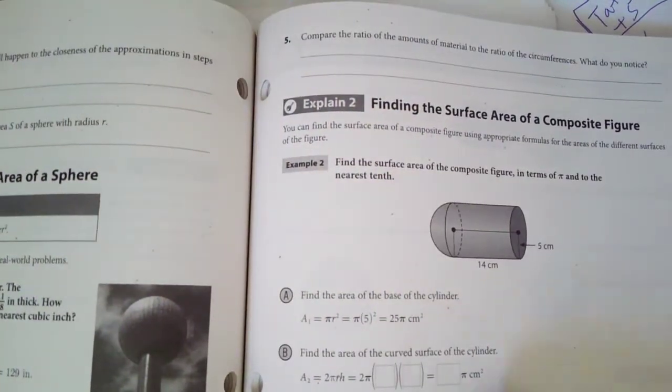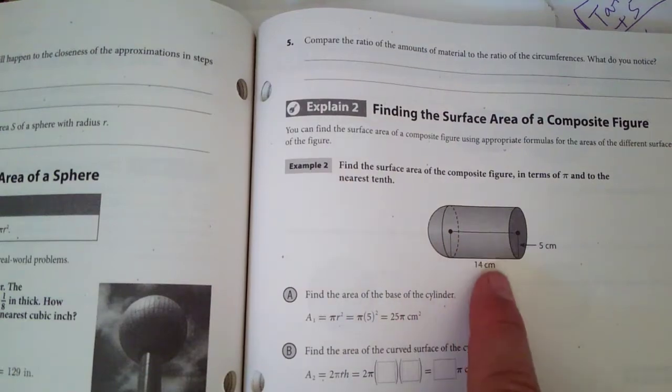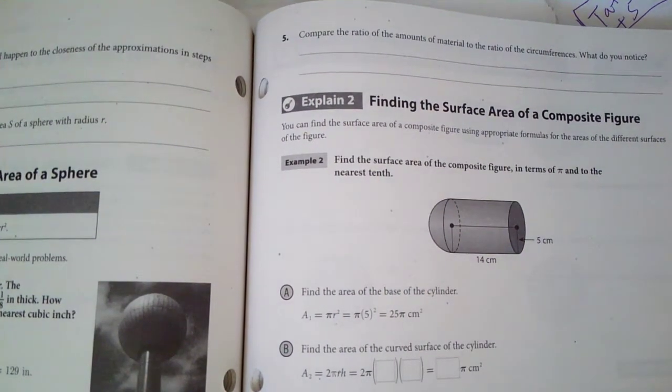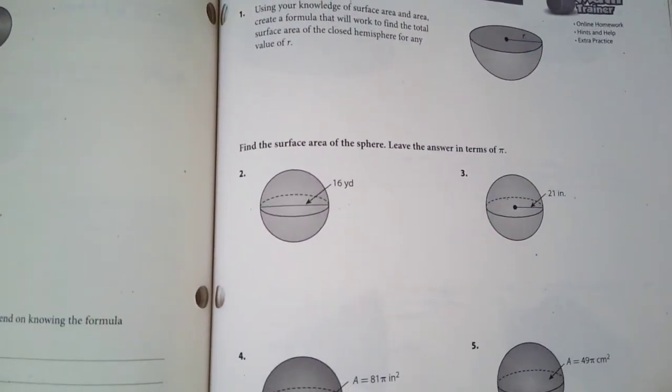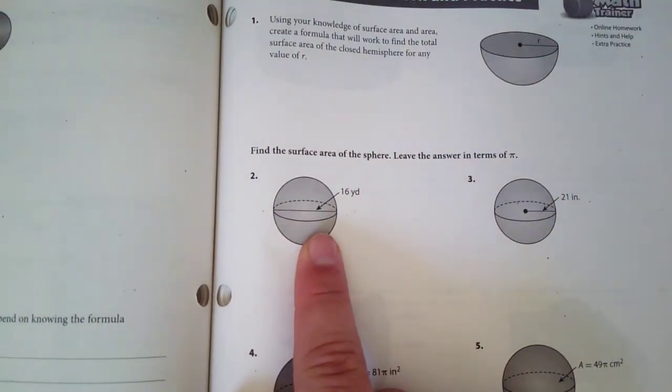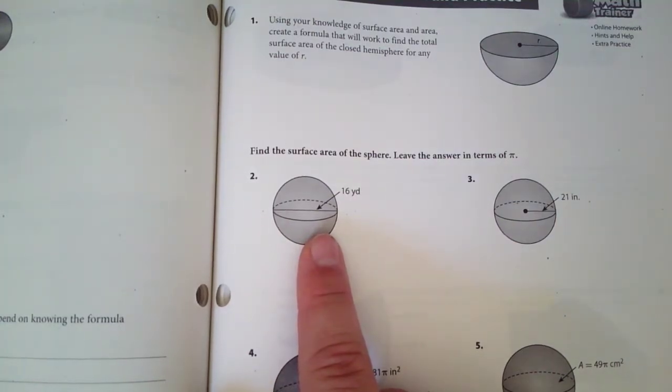And then all it is, you take whatever shape you have. Like here, this is a composite figure. Let's skip straight to some of the examples. Here's the homework. This is what I want to do. Let's look at this one. We want to figure out the surface area for this.